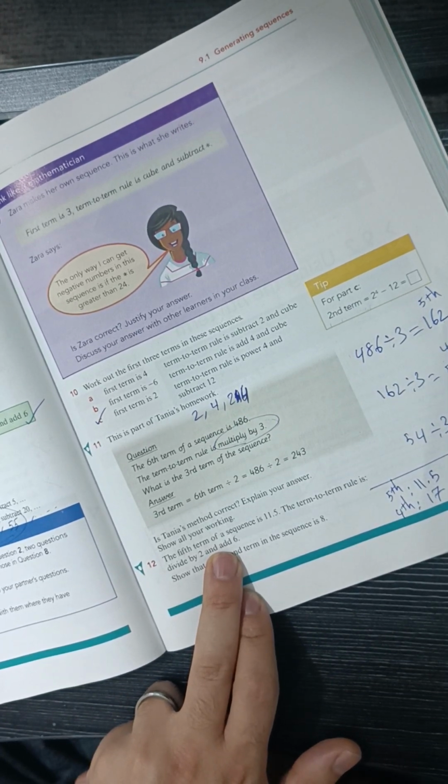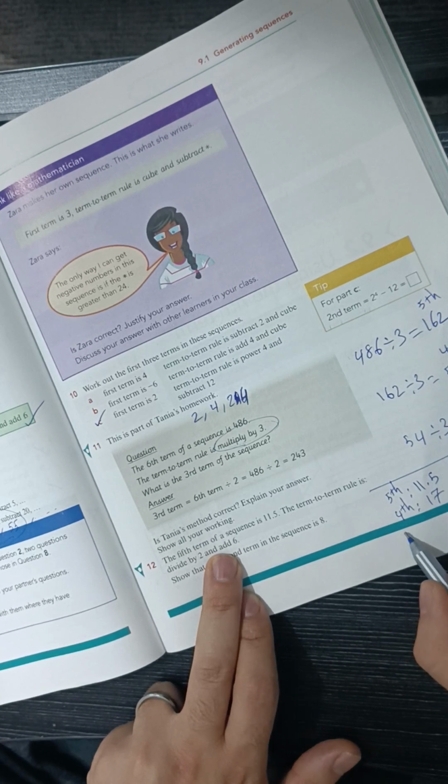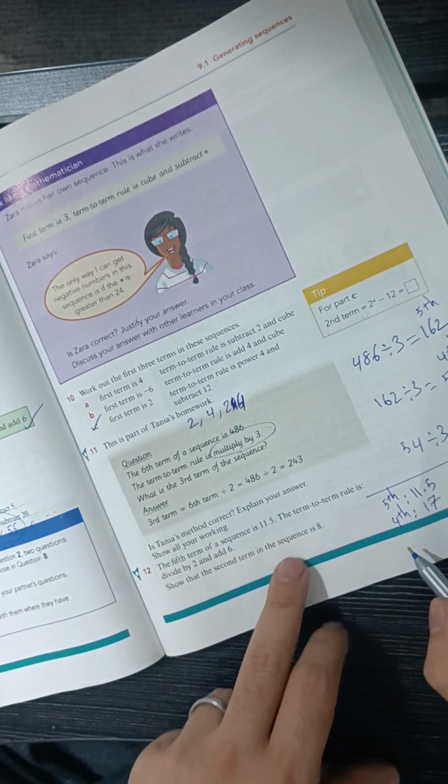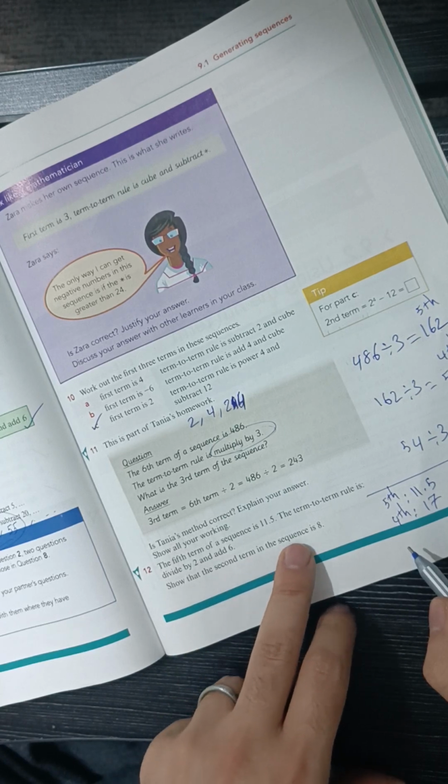Great. And the third term is, it asks for what? The fifth term is this one. So show that the second term in the sequence is 8.